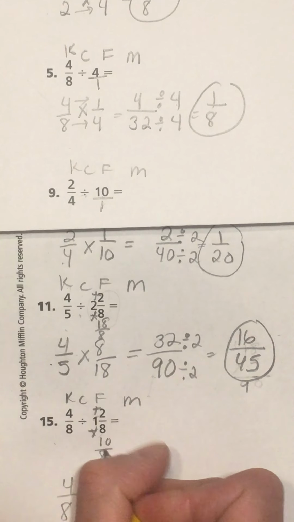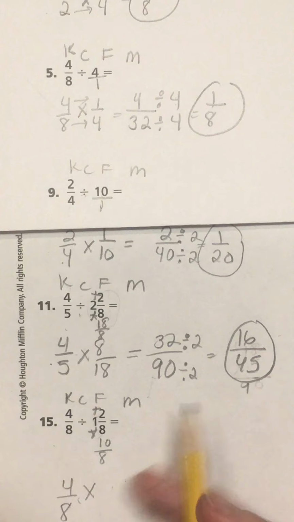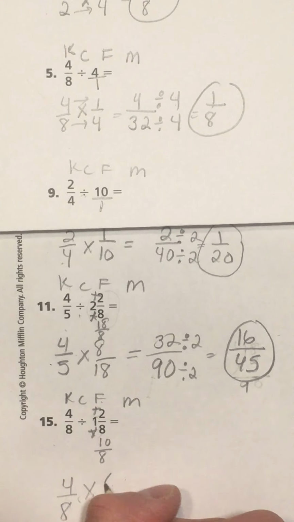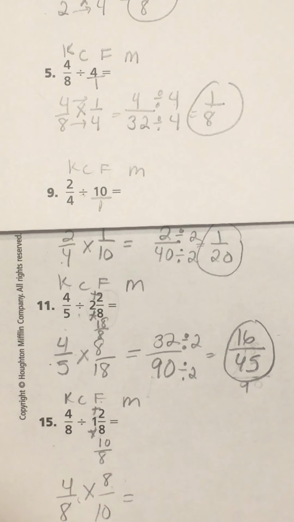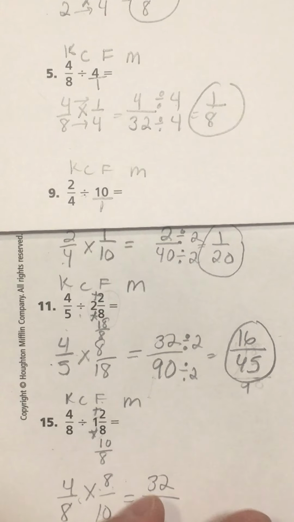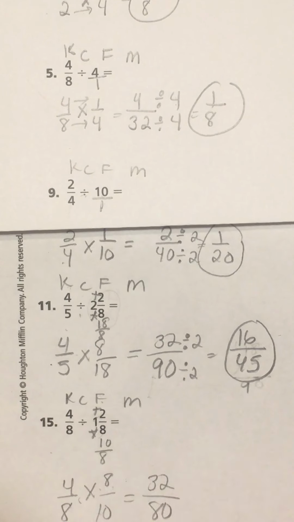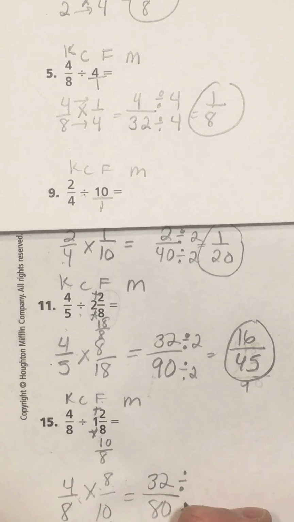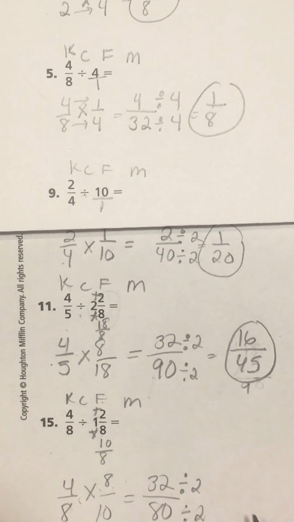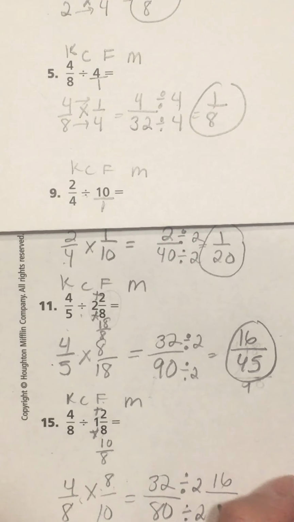So I have 10/8, but I have to flip that around because I'm on the F. Flip. 8/10. And then I multiply. 4 times 8 is 32. 8 times 10 is 80. Again, we're going to simplify by dividing by 2. We're going to get 16/40.